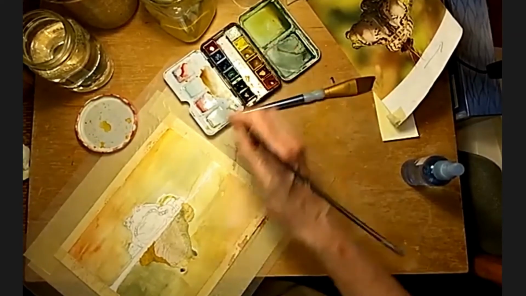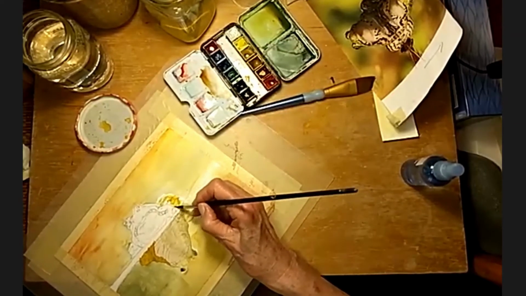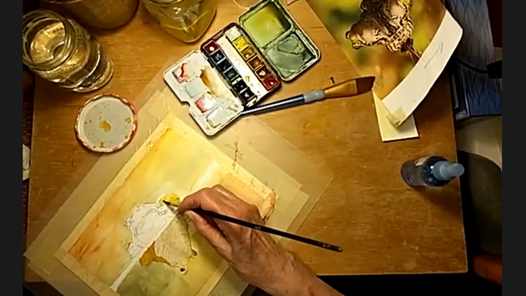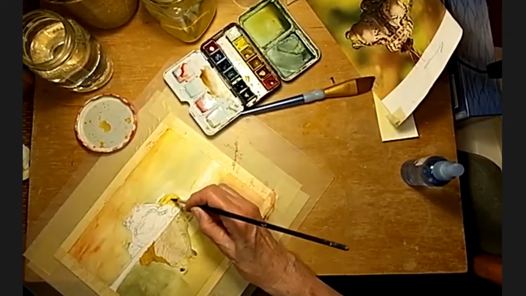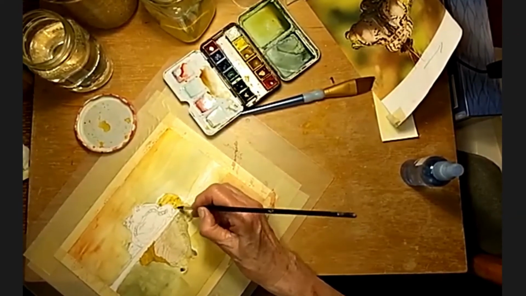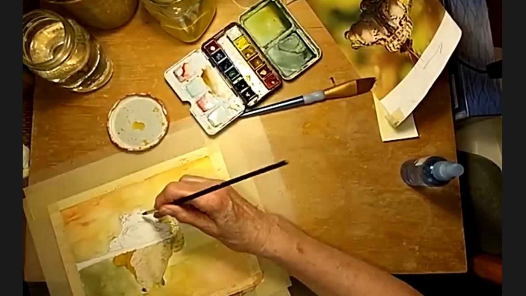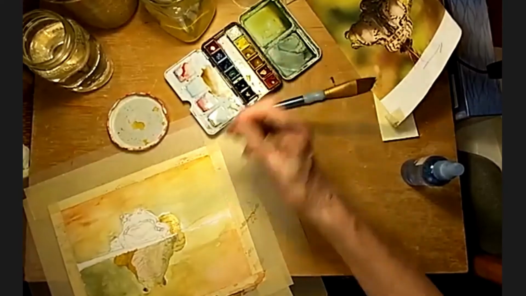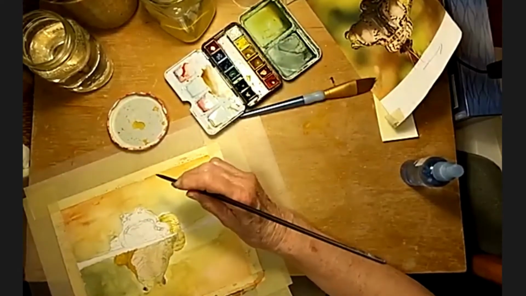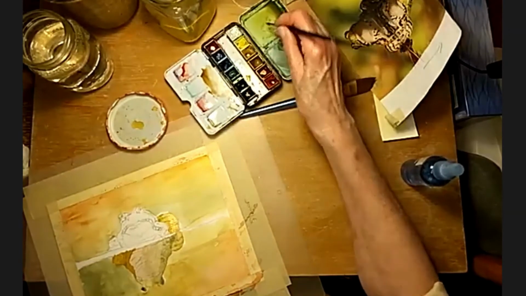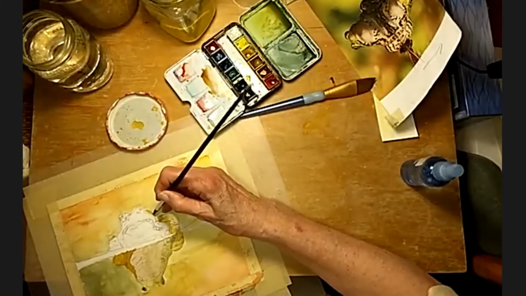So this was gamboge. Actually, I did the reflection first. Doesn't matter. But I can tell that I did the reflection first because there's more back here than there is here, and that was one of the things that we noticed. And his back is more green, so I'm going to take this sort of yellowed green and do his back.